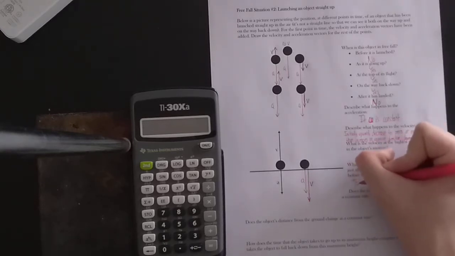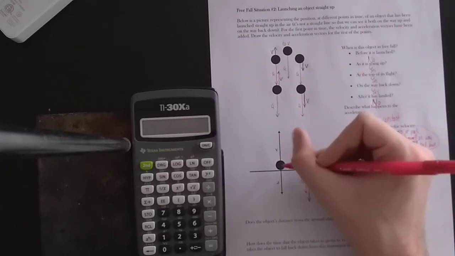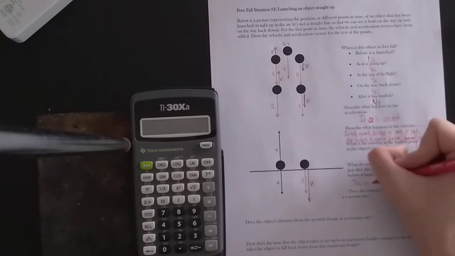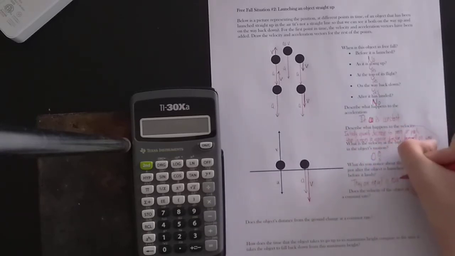So I'm going to write this, and you'll hear this phrase a bunch during this course. The velocities at the point just after it's launched and just before it lands are equal in magnitude but opposite in direction.